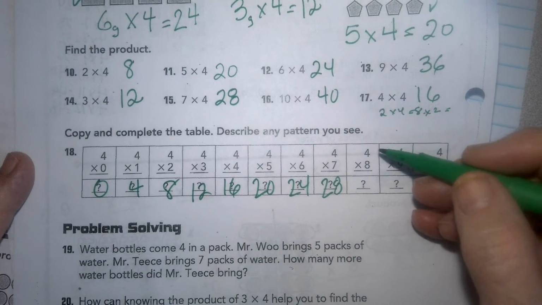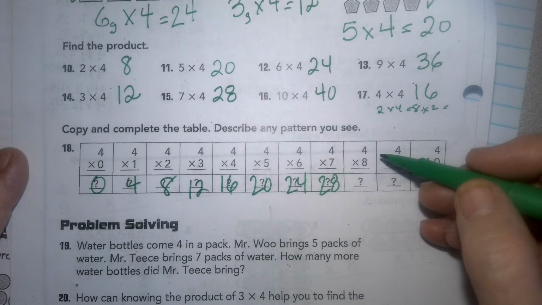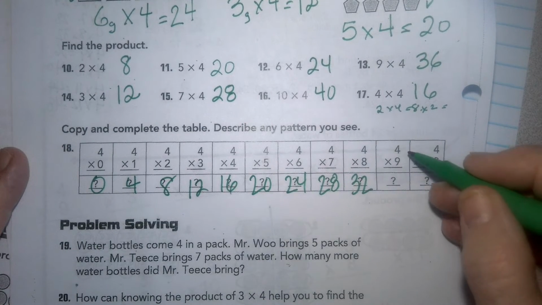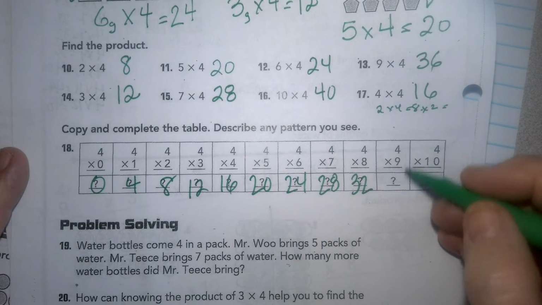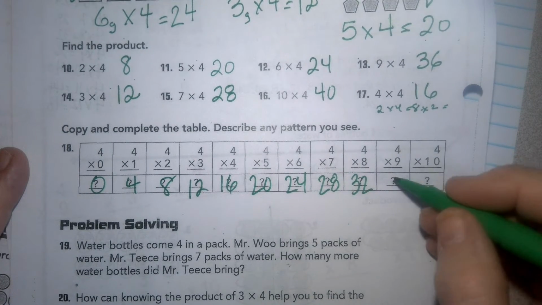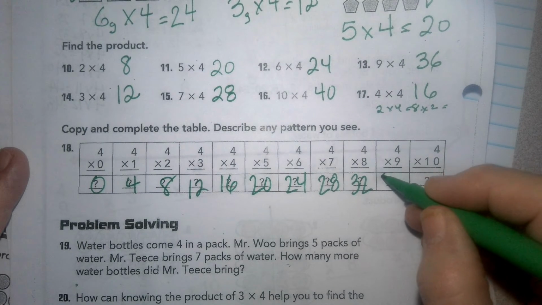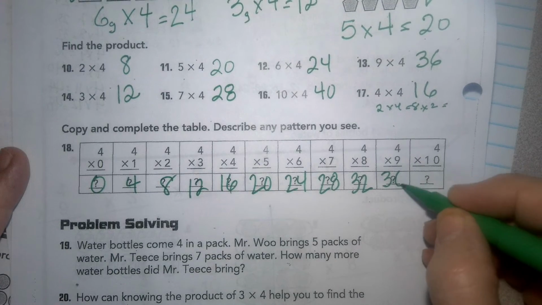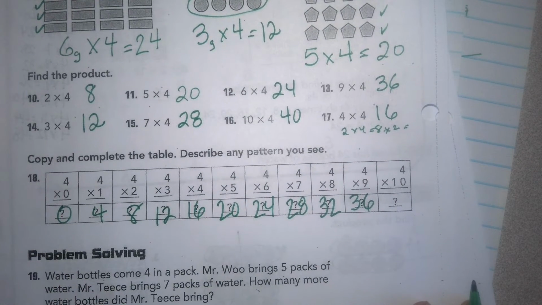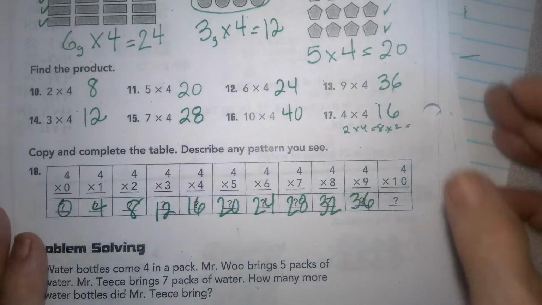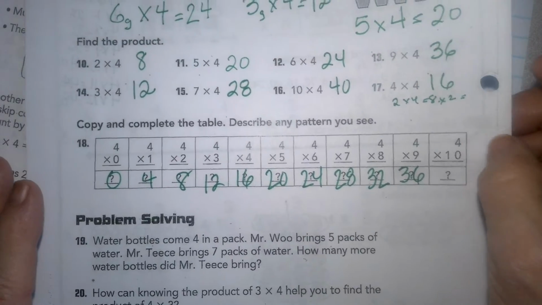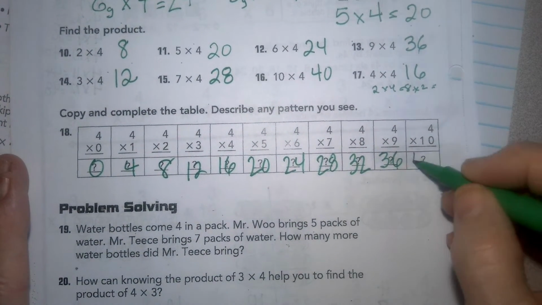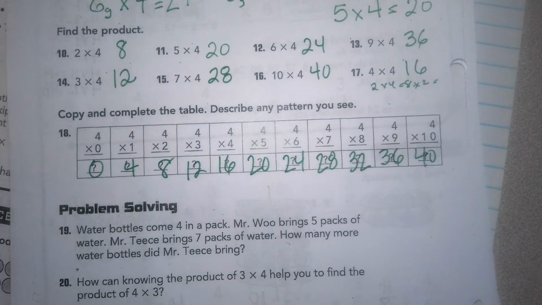Okay, slow down. Now I'm having to say slow down. 4 times 8? 4 times 9? This one's in the 30s. These two are in the 30s. It's 36. You don't need to be screaming, and you don't need to scream it 3 times. All right, 4 times 10? 40.